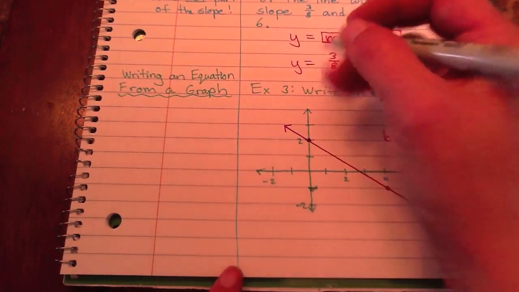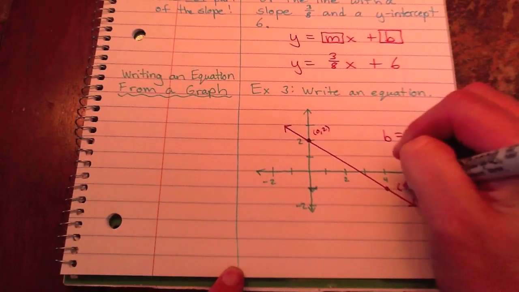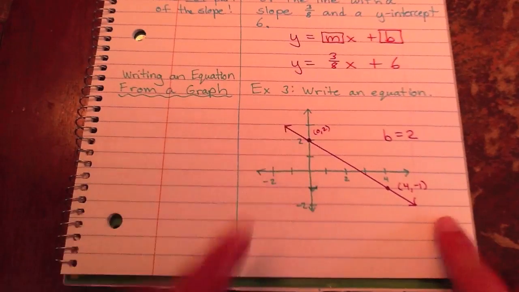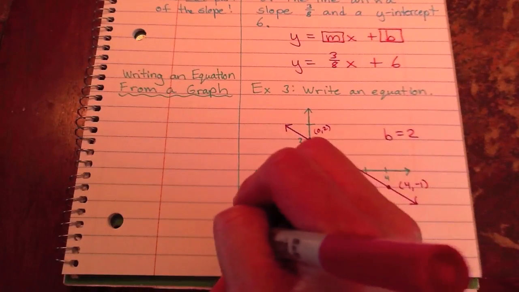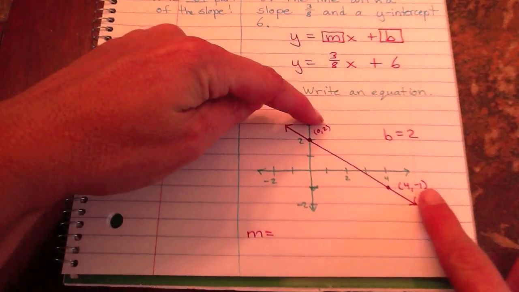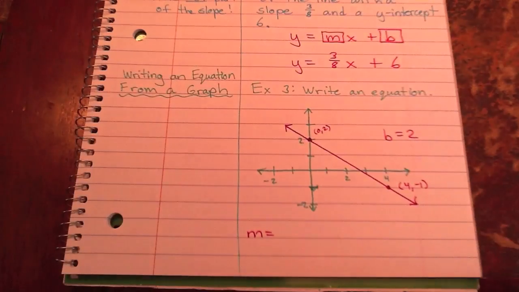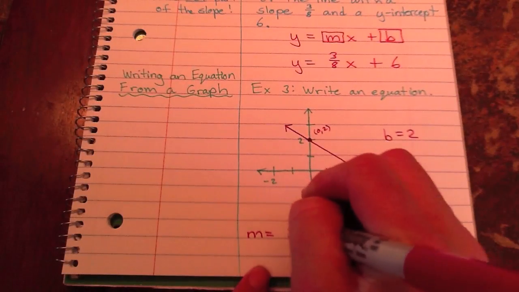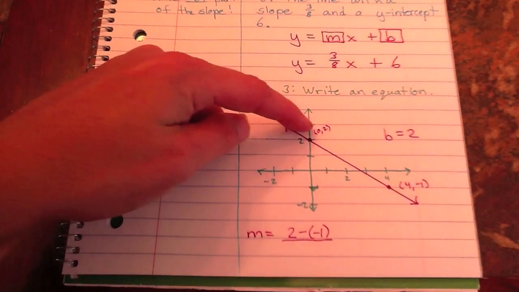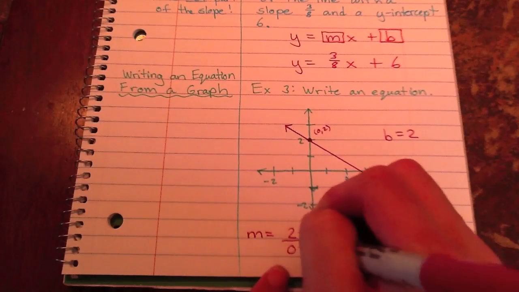You have the point (0, 2) and you have the point (4, -1). If you're going to use your formula, let's plug it into the formula we learned yesterday. M equals, remember, y2 minus y1, or y1 minus y2, it's up to you. I'm going to say 2 minus a negative 1. Because I chose 2 first, I have to choose 0 first, so over 0 minus 4.